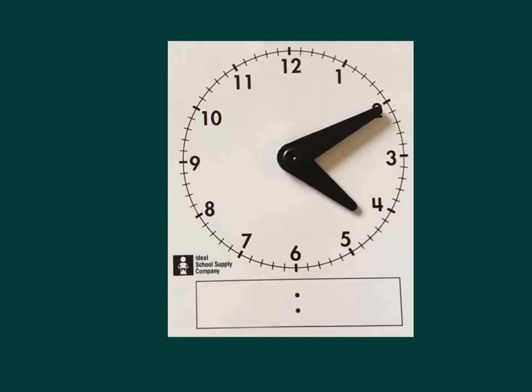Telling time is always an estimate. It's never exact because time is always moving. When we make an estimate about time, we're always looking at our hour hand or the short hand. If I'm going to make an estimate about what time is on this clock, I'm going to look at where this hand is positioned. What I notice is it's a little after 4 o'clock. I could also say that it's between 4 o'clock and 5 o'clock.